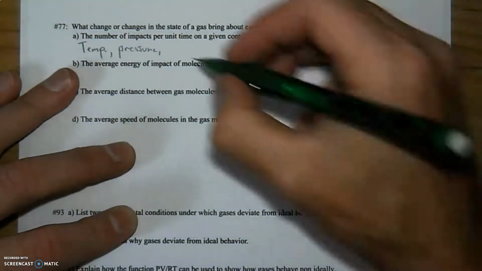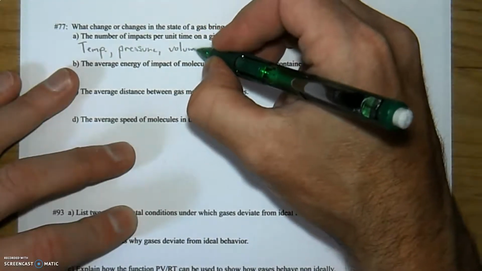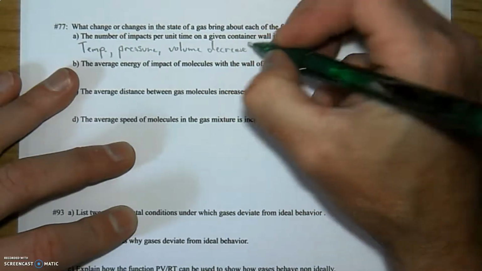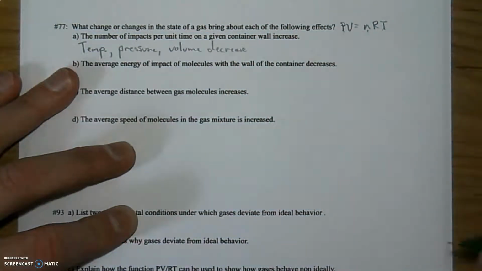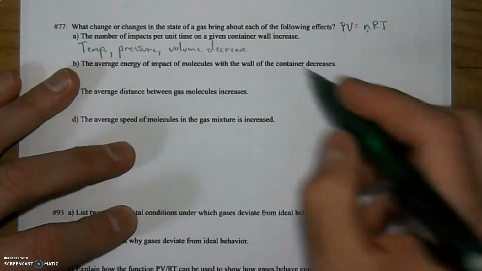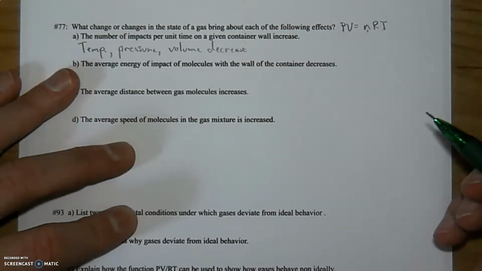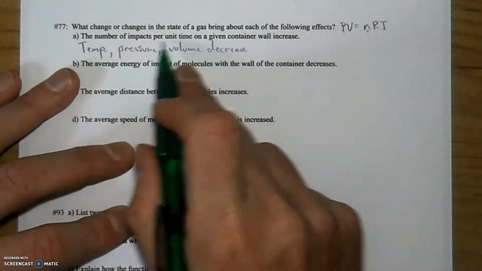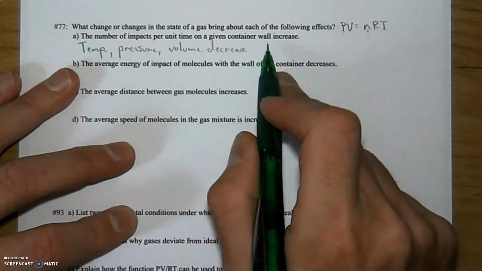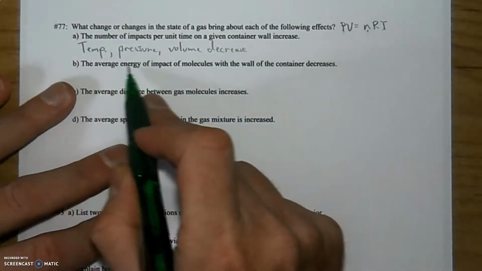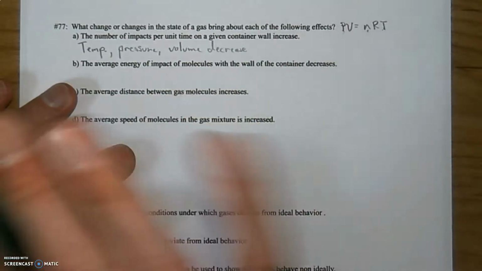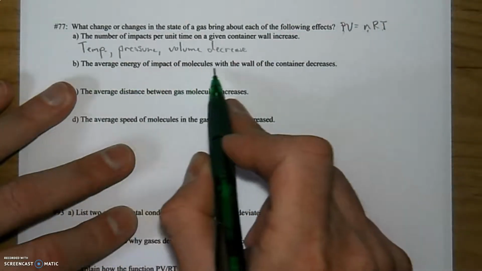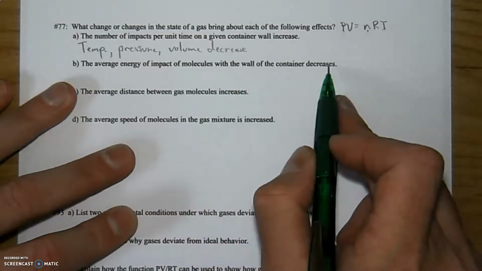And then the last one is a volume decrease. So if I keep the same amount of stuff, but in a smaller space, they're going to run into each other more frequently. So all of those will increase the pressure or increase the number of collisions. Number of impacts per time on a given container wall increases. Okay. B, the average energy. As soon as I hear that, I'm pretty much done, but I'll finish reading. The average energy of impact of molecules with the wall of the container decreases.